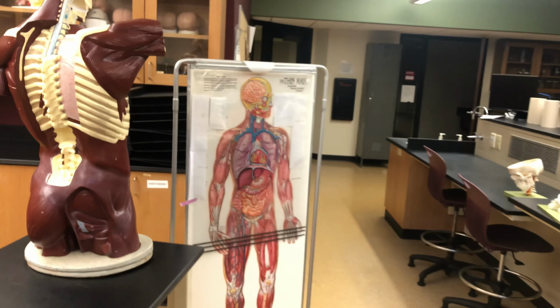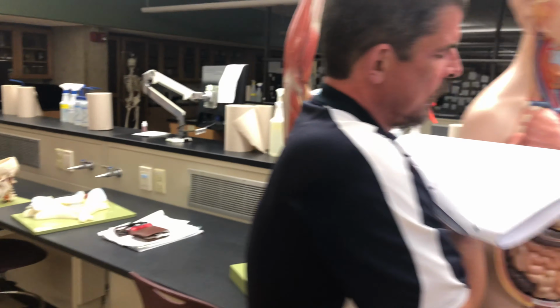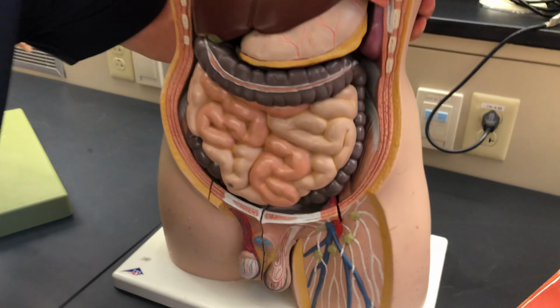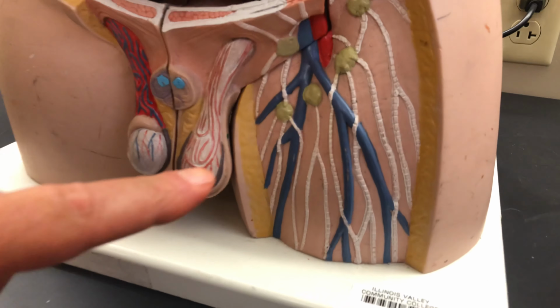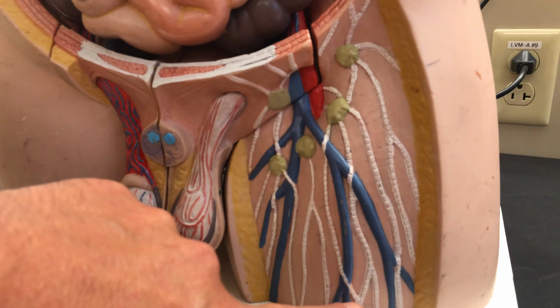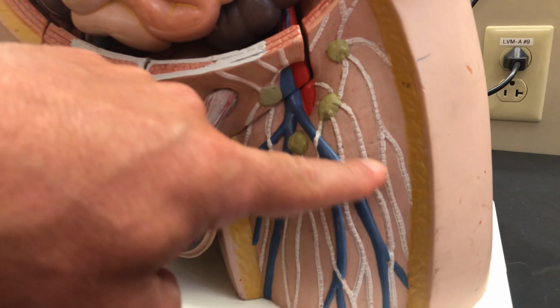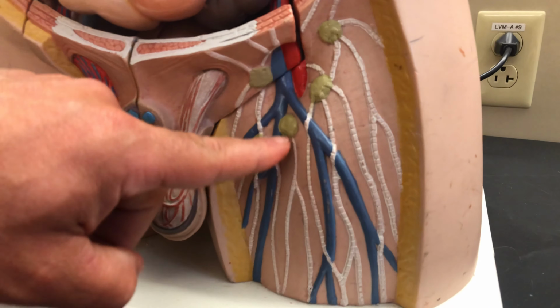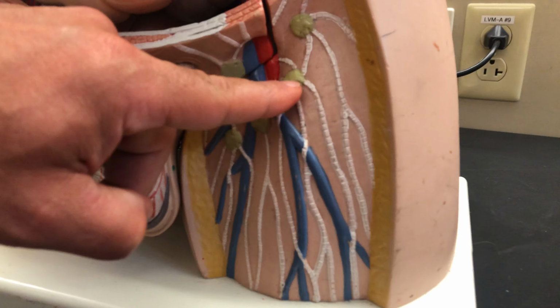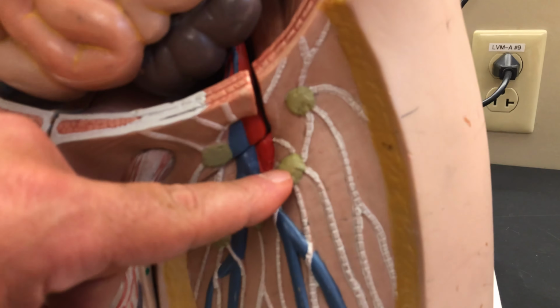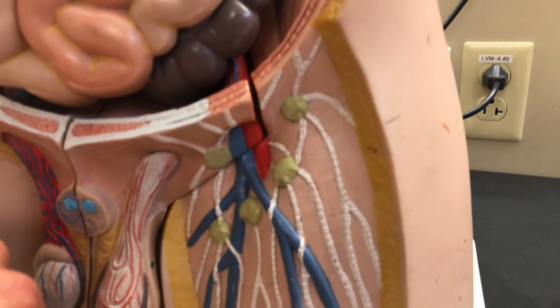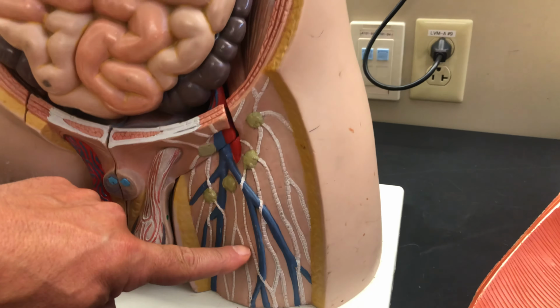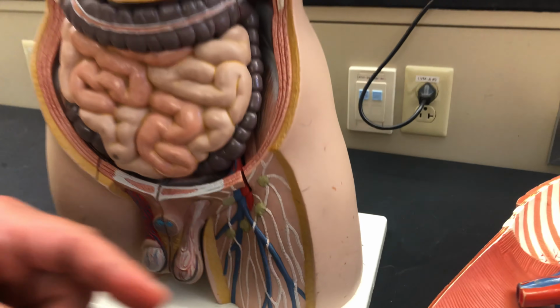So when we come to this model right here, we can see a couple structures. These white structures right here, those are lymphatic vessels. And if we follow them, we can see them lead to these little green kidney bean shaped structures. Those are the lymph nodes. And what is traveling through the lymphatic vessels is a fluid called lymph.